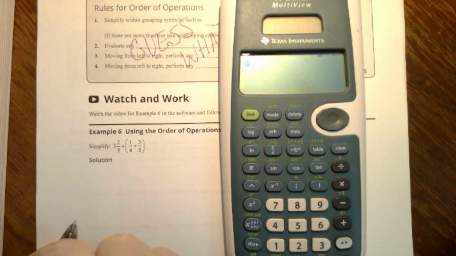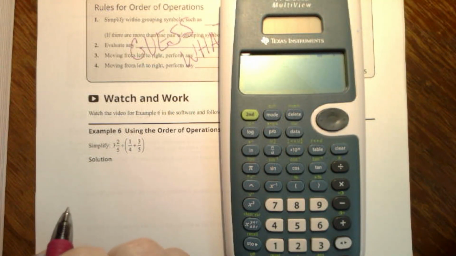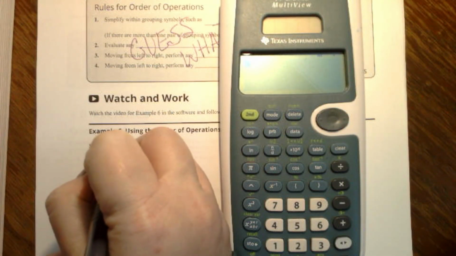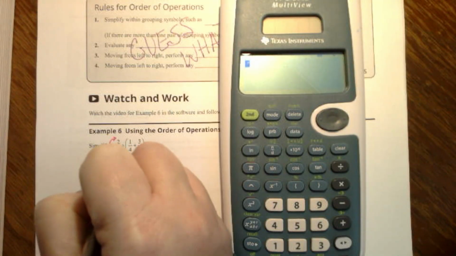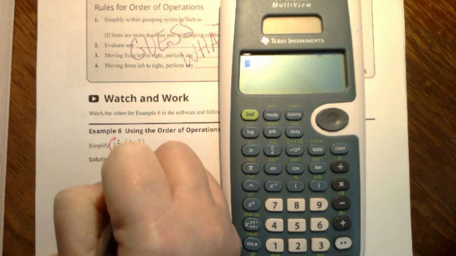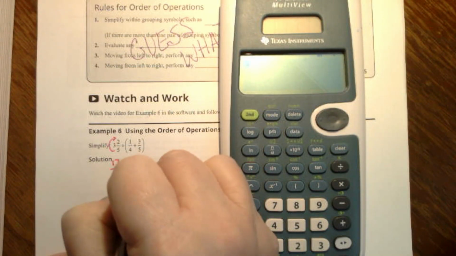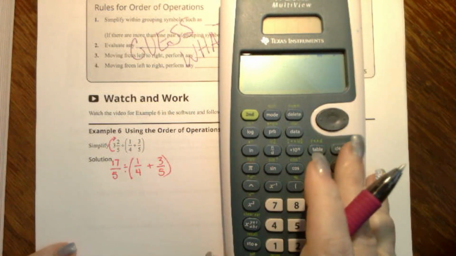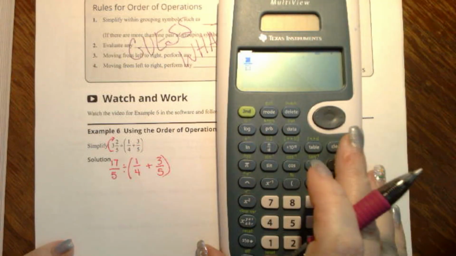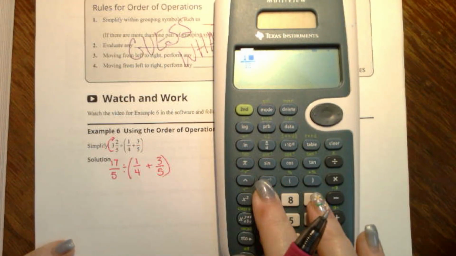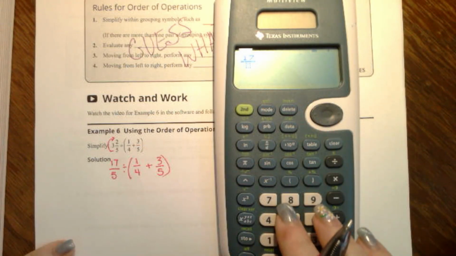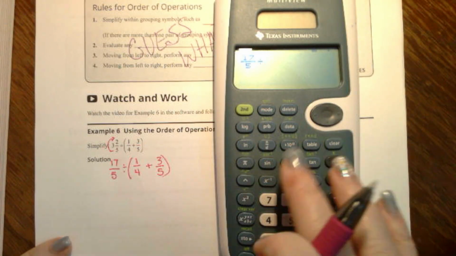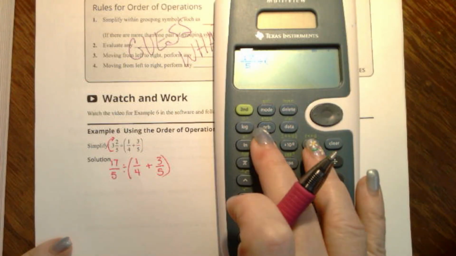We are going to go in and change all our mixed numbers to improper fractions because we've always done that. So 5 times 3 plus 2 is 17/5 divided by, make sure you write your parentheses, 1/4 plus 3/5. That's what I'm going to put in my calculator. Hit my little fraction key, 17/5. Go over, hit my little division key, and then my parentheses, hit my fraction.